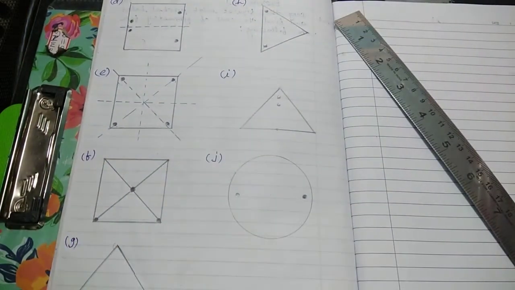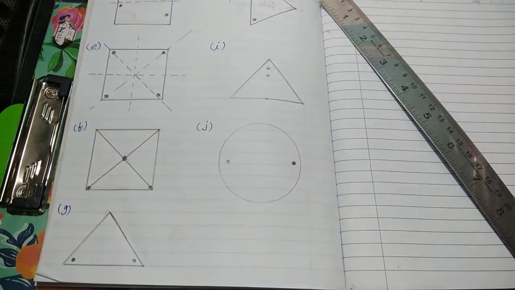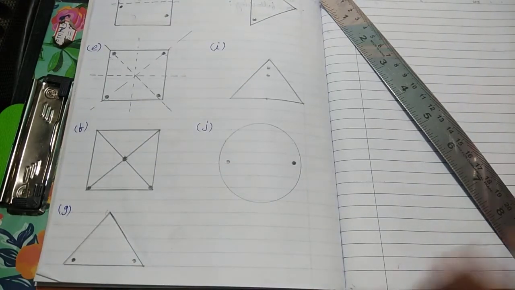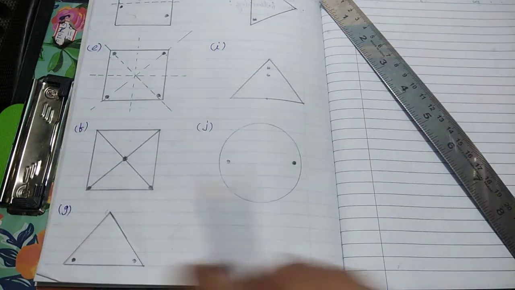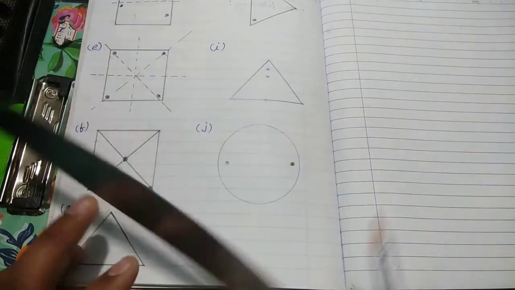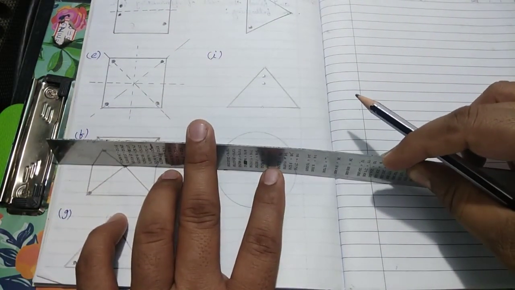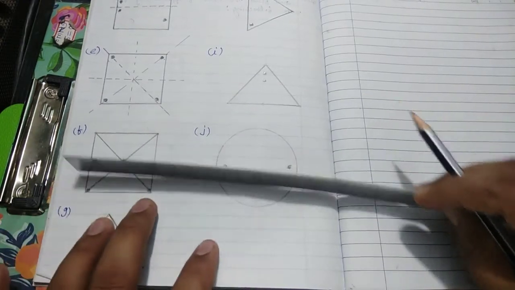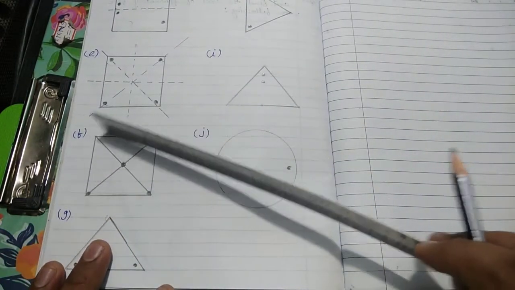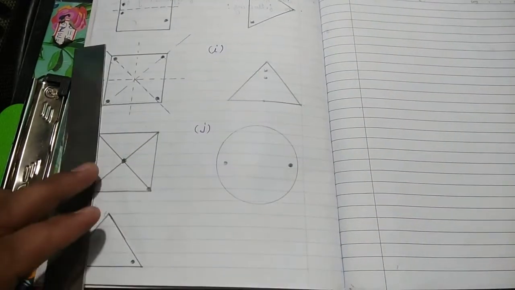Next, for figure F. So here 3 dots are there. So we cannot fold as in E, as here 3 dots are there. So if we fold from this side, then these two punch holes will never coincide with other punch holes, as other punch holes are not there. So only we have one line of symmetry.